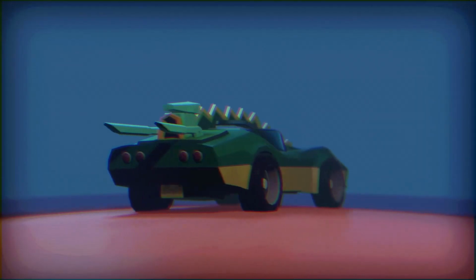So here's what I'll be building. My name's Johnny, and if you can't tell, I've got the flu. Death race. Not this death race.